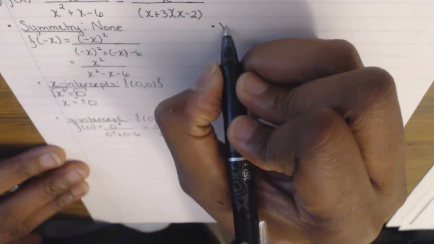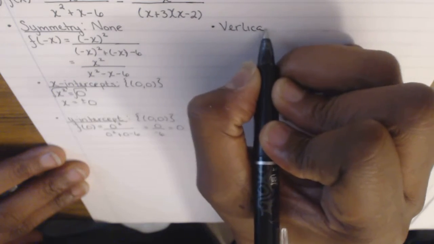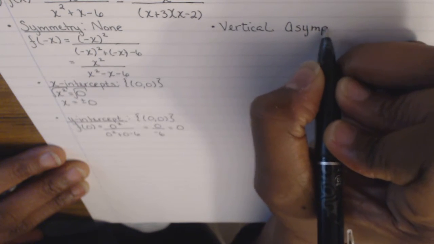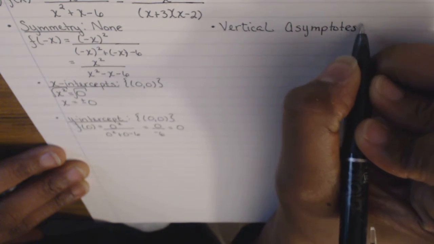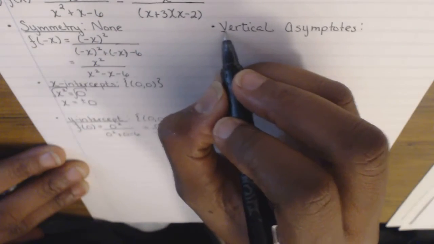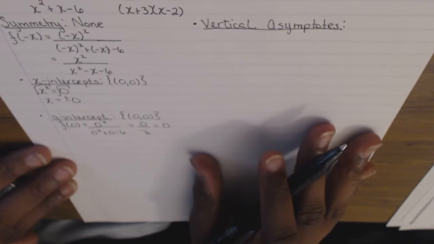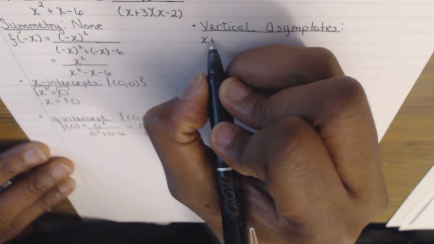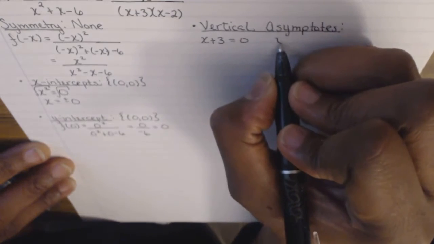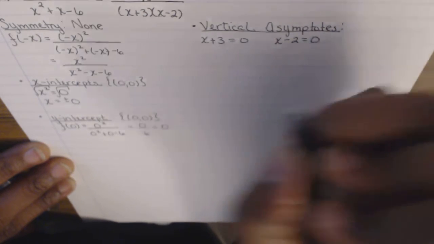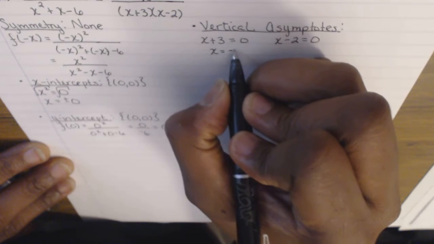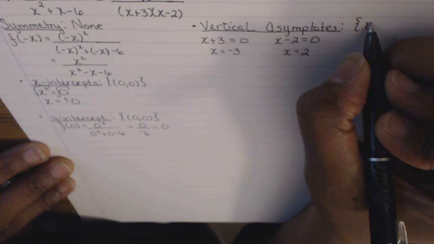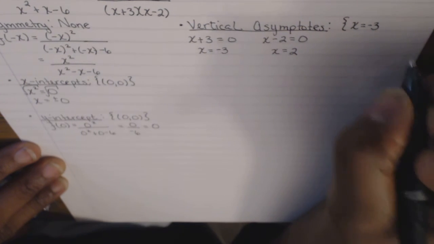Now I need to find any vertical asymptotes. So I set my denominator equal to 0. So x plus 3 is equal to 0. x minus 2 is equal to 0. So we know x is negative 3, x is positive 2, and those are my vertical asymptotes.